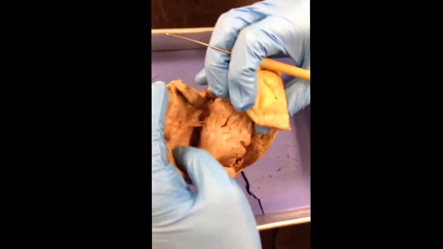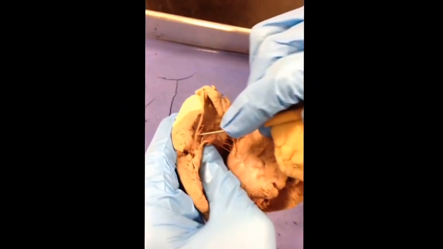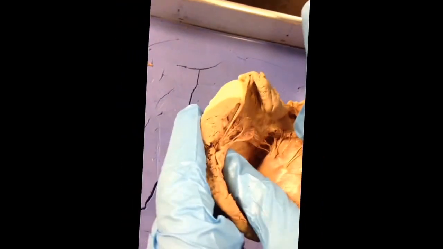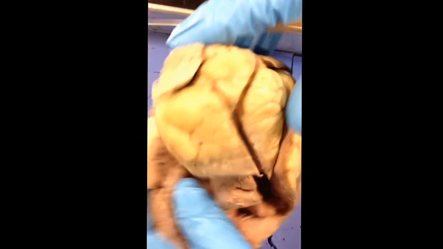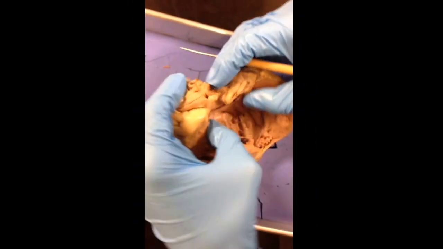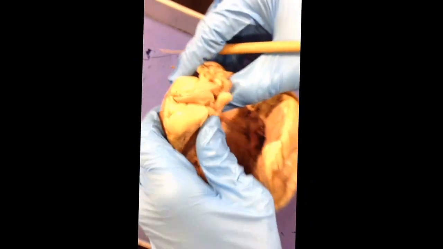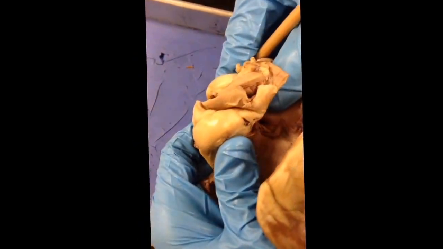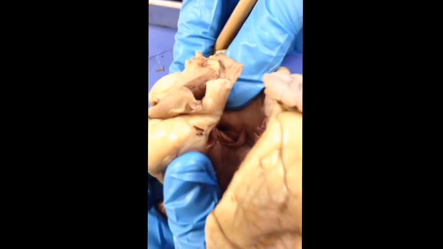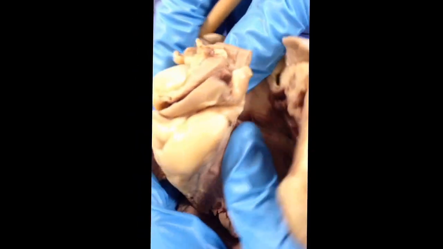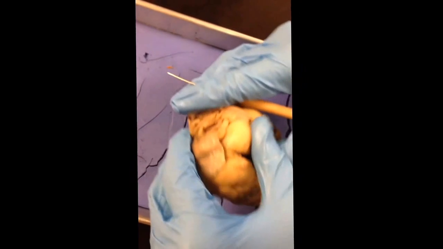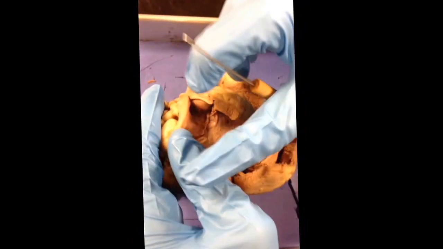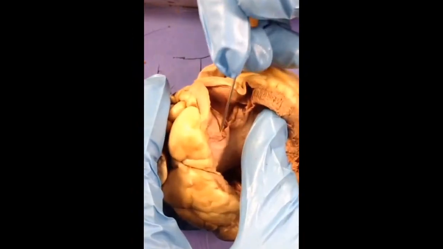Then the stringy things on the tricuspid valve are called the chordae tendineae. And the next is the opening of the coronary arteries, which is on the left atrium, and it's the hole right there. Then comes the pulmonary semilunar valve, which is that flap right there.